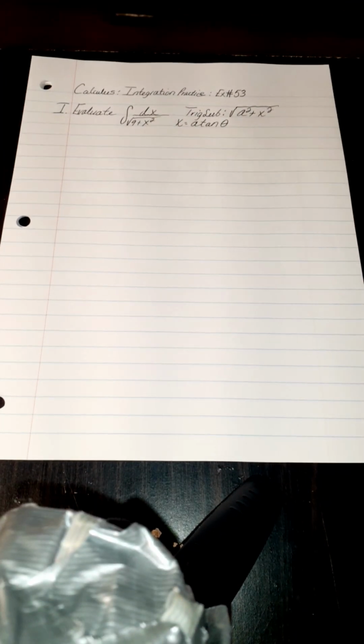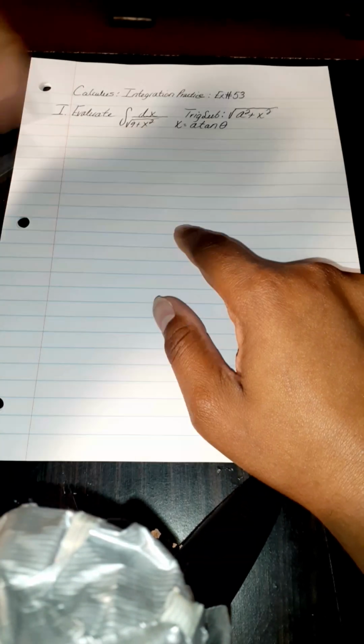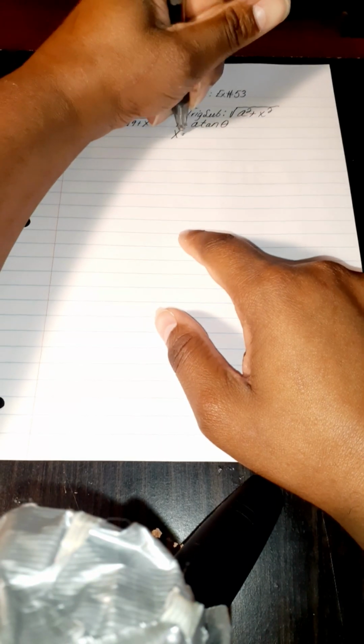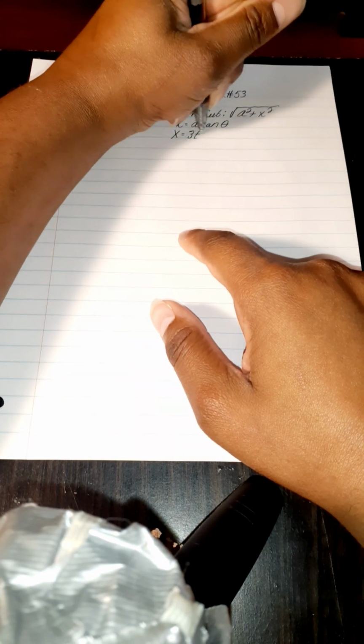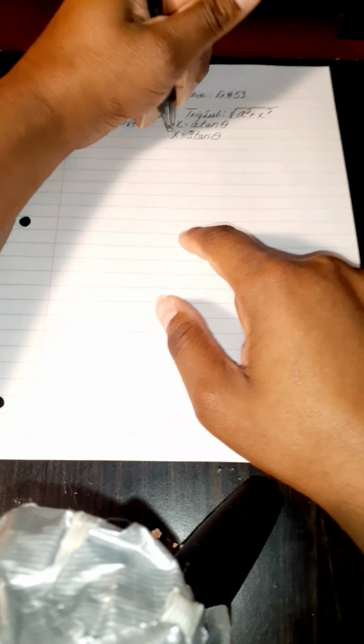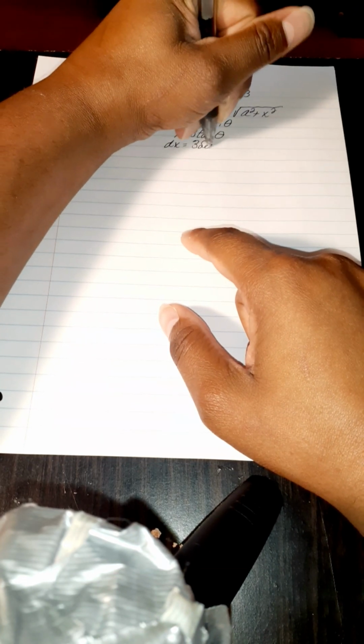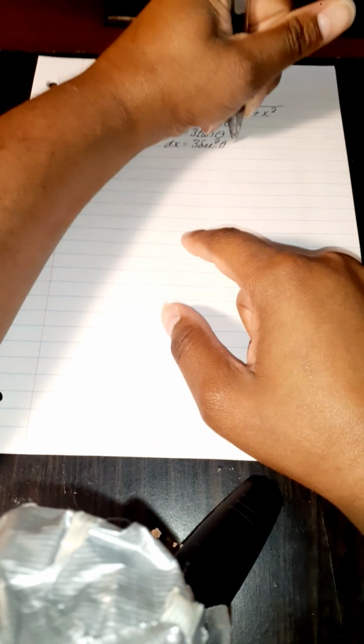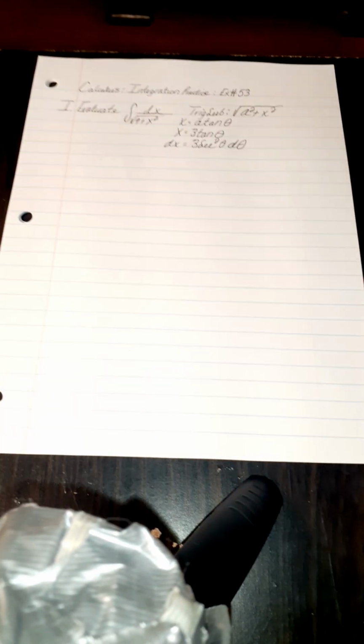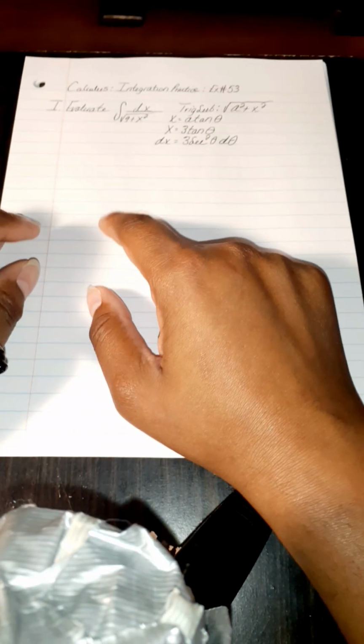So we need to know what a is. Well, if a squared is 9, then that must mean that a is 3. So therefore, x here is going to be 3 tangent theta. Now we need to differentiate that. That'll give us 3 secant squared theta multiplied by d theta, because the derivative of tangent theta is secant squared theta.